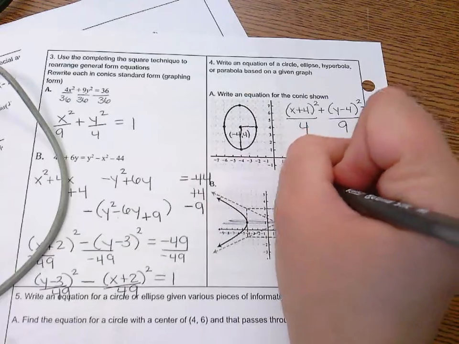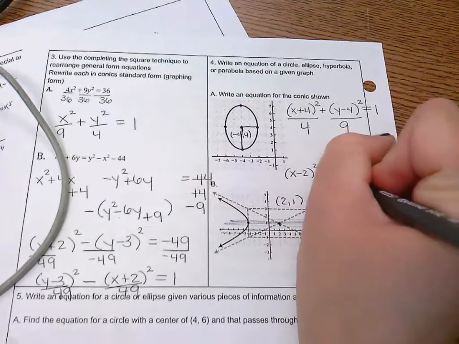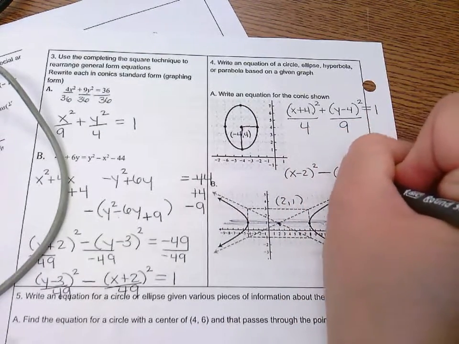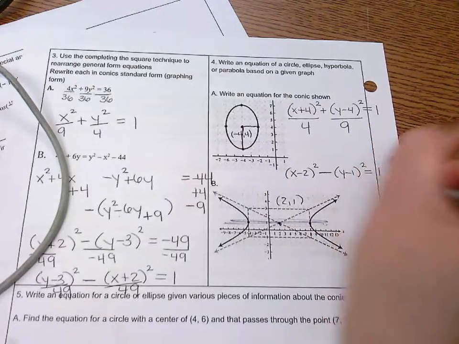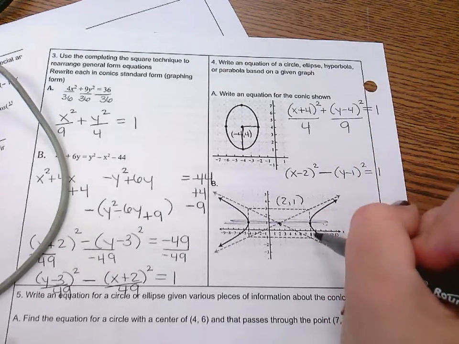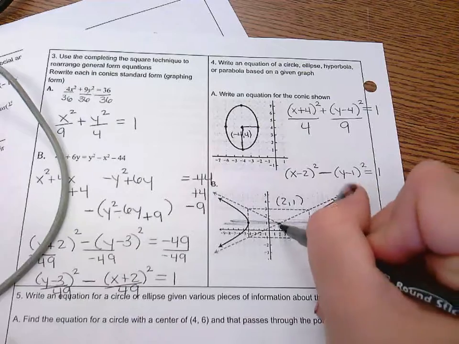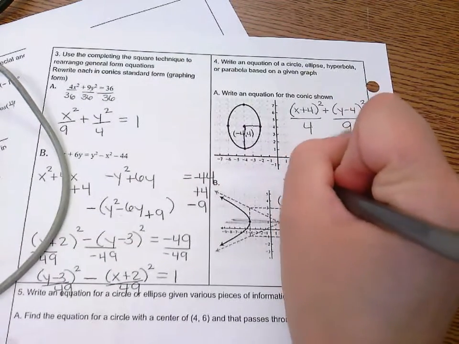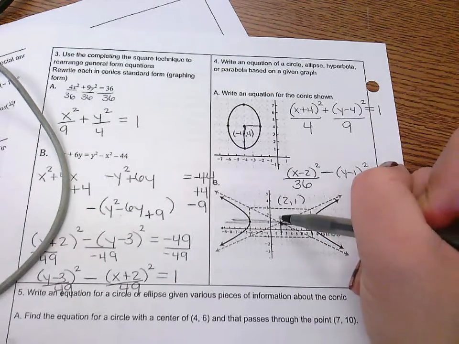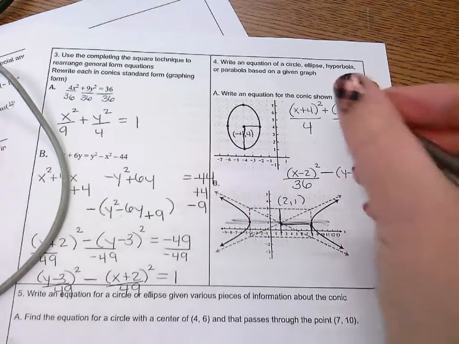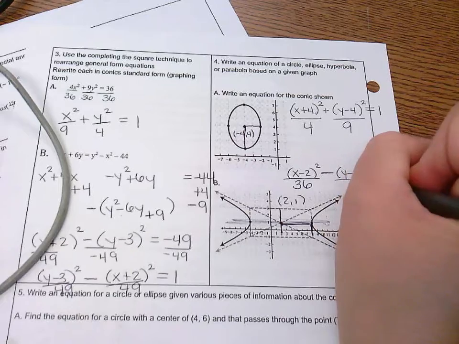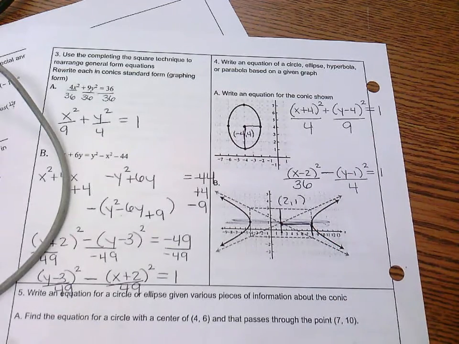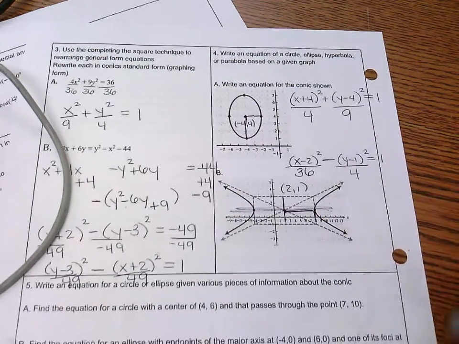So (x minus 2) squared minus (y minus 1) squared equals 1. How far did I go in the horizontal direction? From 2 to 8 would be 6 units. 6 squared is 36. And to the edge of my box, I went a total of 2 units, and 2 squared is 4. So there's my hyperbola formula.